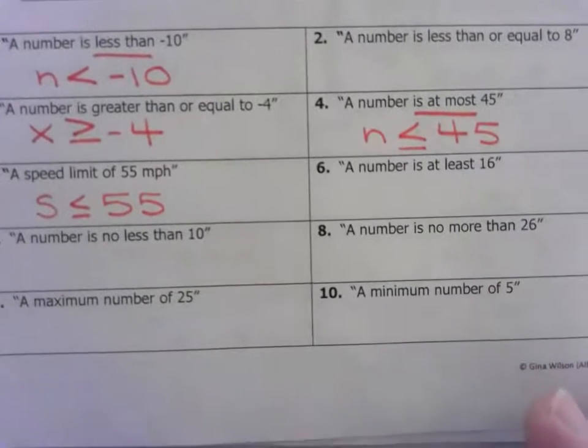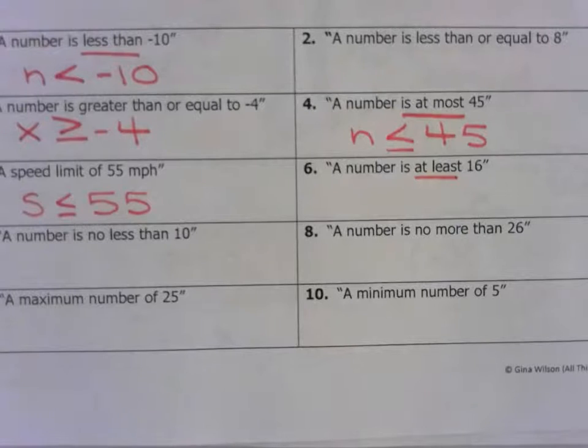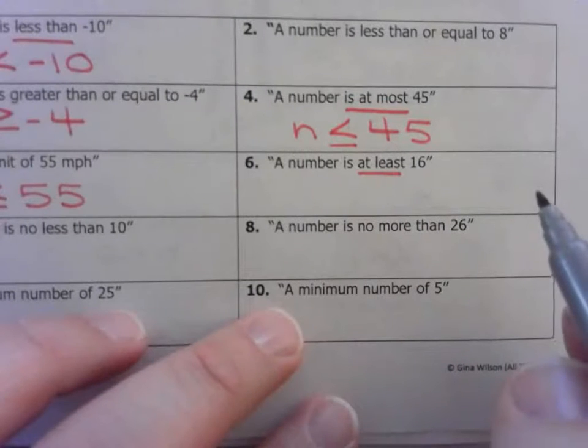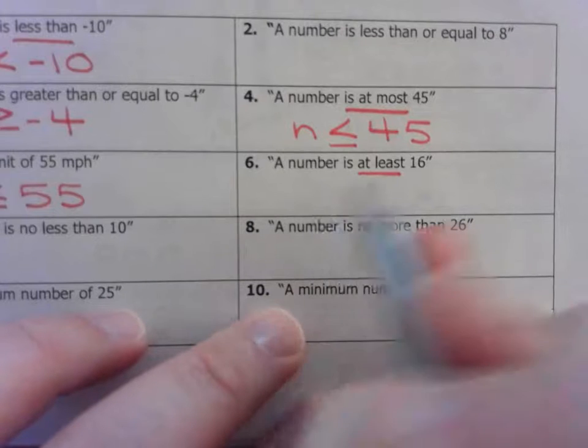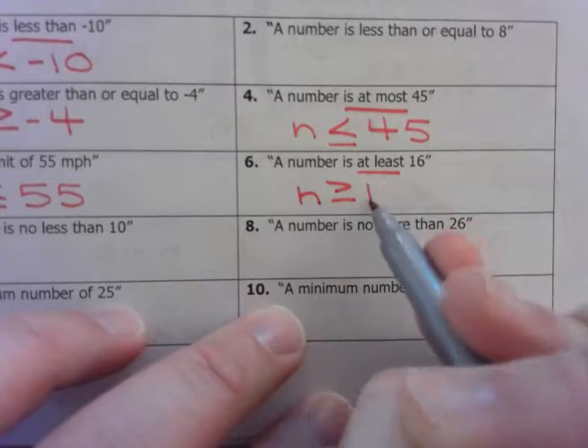Okay, let's look at 6. A number is at least 16. Now let's think about what the phrase at least means. At least, what is the lowest number I can have? 16. Can I have numbers above 16? Yes. The lowest number I can have is 16. So it's greater than or equal to 16.